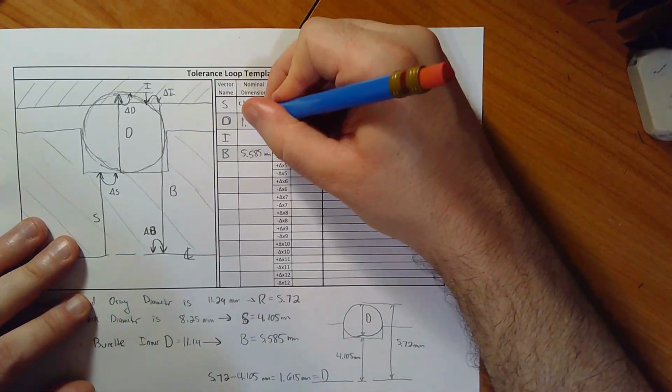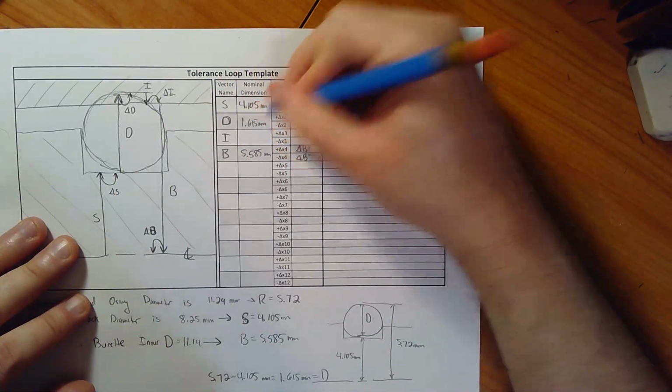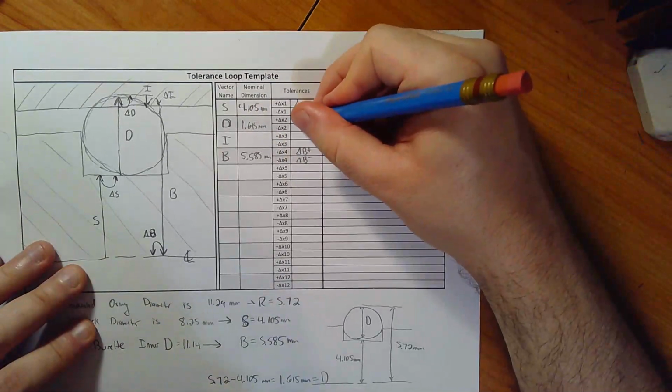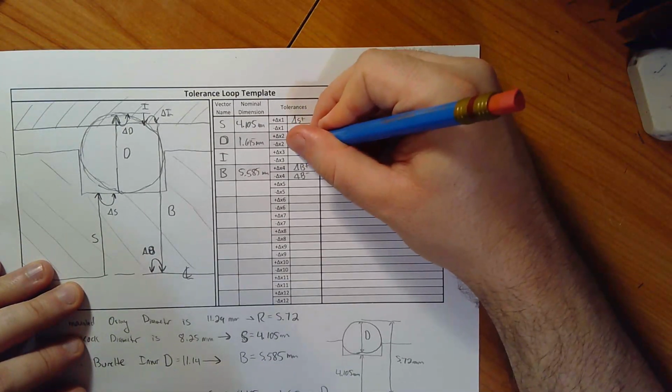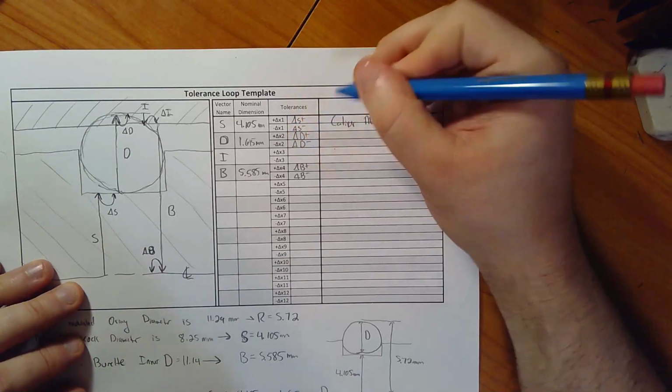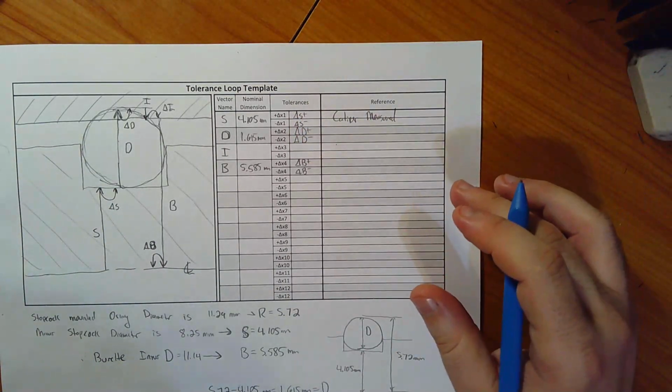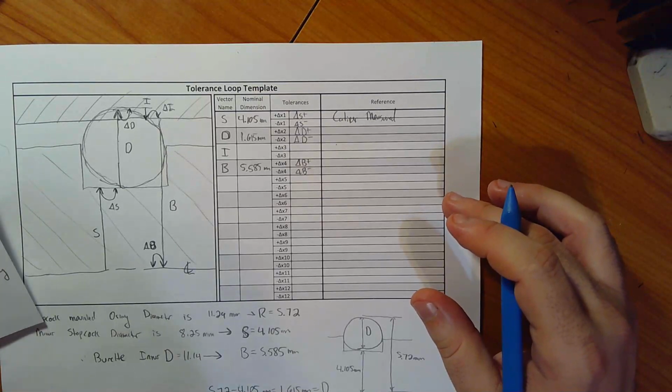I'm going to put that right in here. So 1.615 millimeters. Okay, and I don't know these uncertainties either. I don't know these tolerances, so I'm going to call this uncertainty and tolerance D plus and uncertainty and tolerance D minus. Okay, now the last thing that I need to figure out is I.